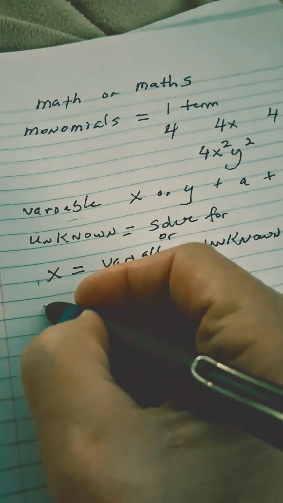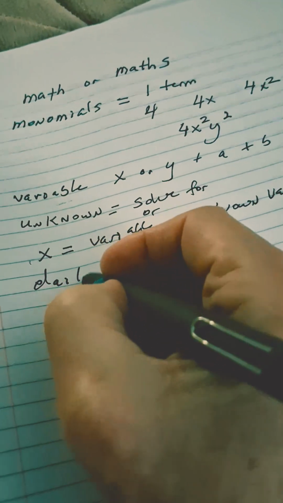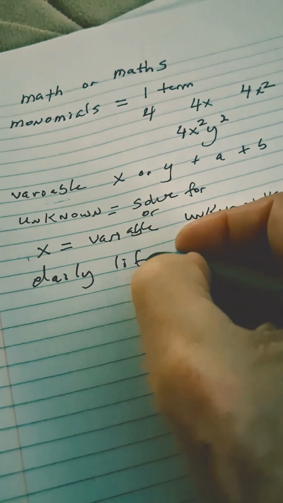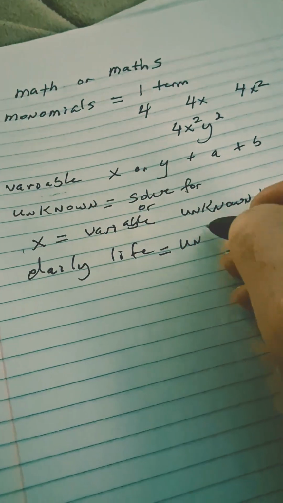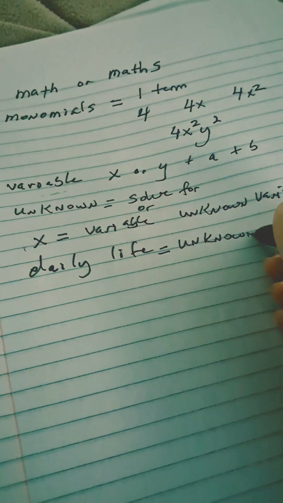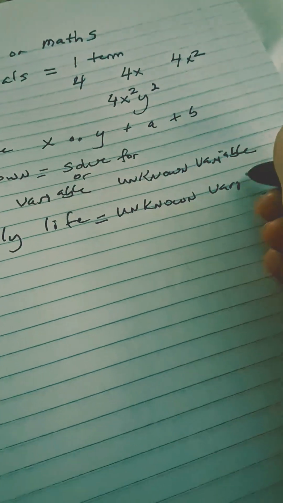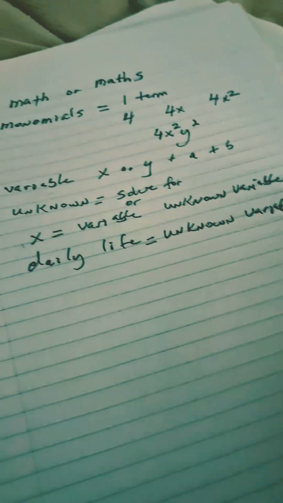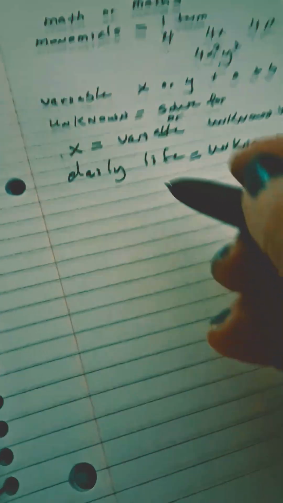And so just think of it as daily life is an unknown variable. That's the way I look at it. All right, so that was just being a little tongue-in-cheek. Okay, never mind.